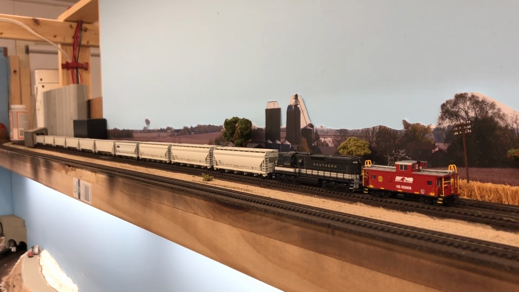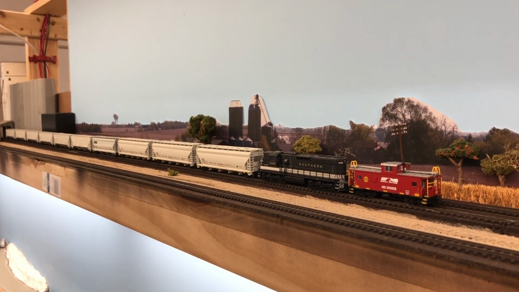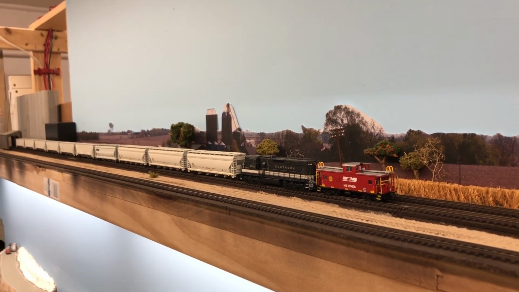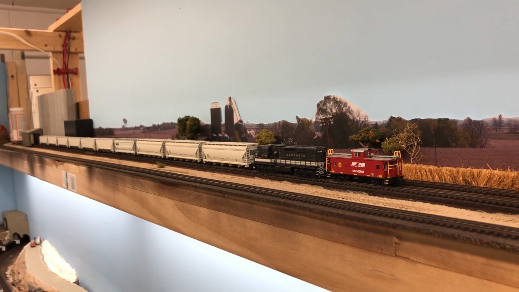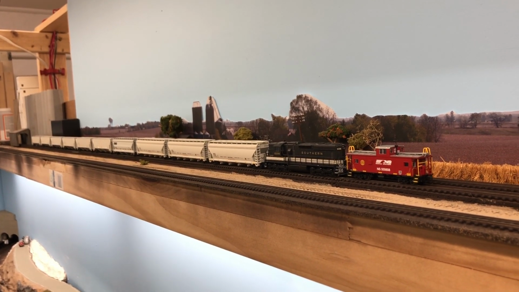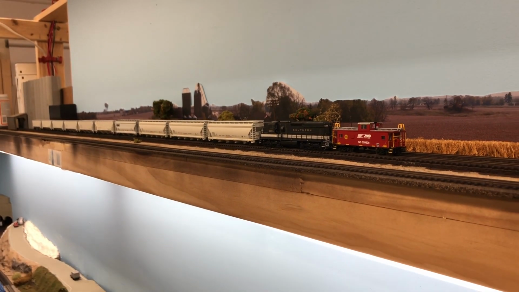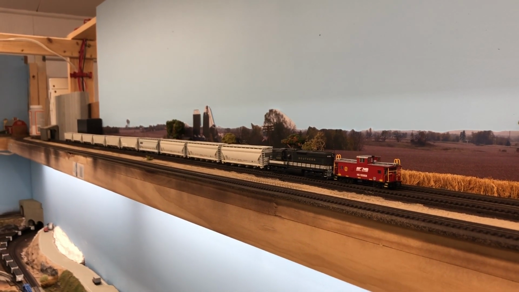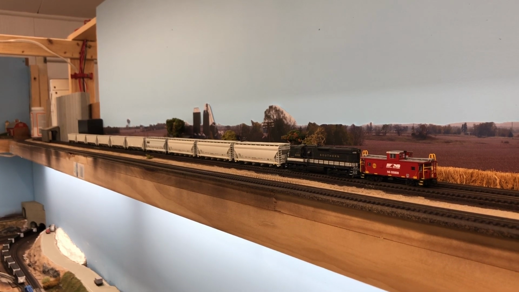So these 10 cars are going to be connected to the train on the main line as it comes around once again. Right now we've got a heavy train here, so we're working hard to not only pull those grain cars that are full, but push this caboose as well.